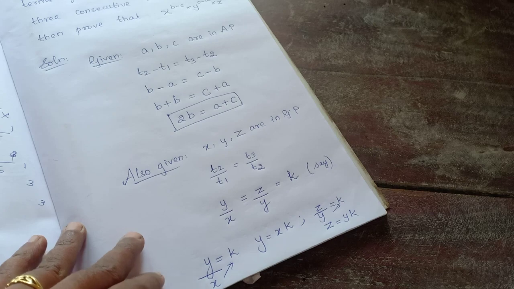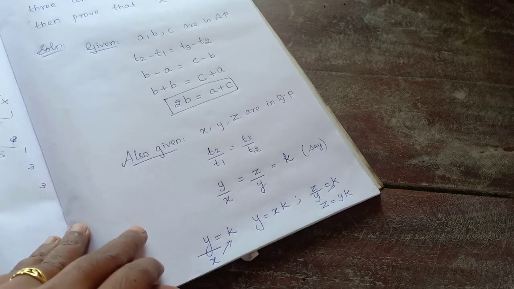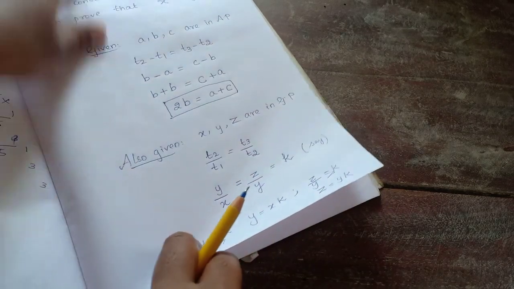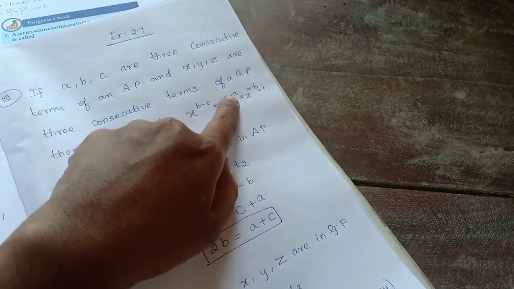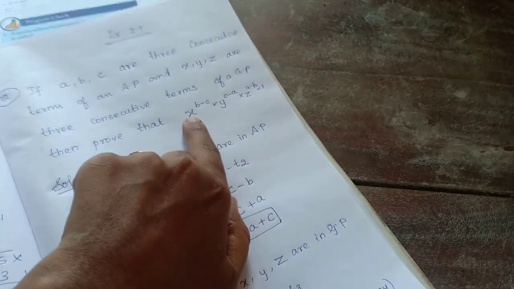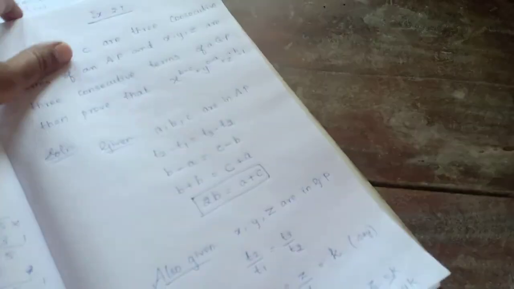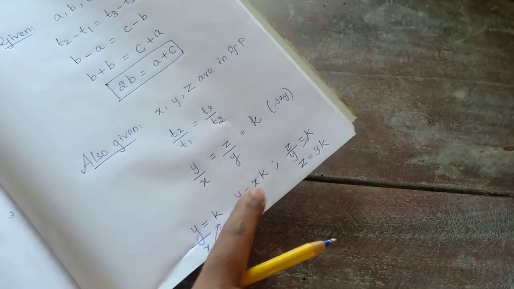Then here we need to change all the terms in X value, because here just see the question, X power B minus C, Y power C minus A, Z power A minus B. So X is as it is X, Y we change to Y as XK.